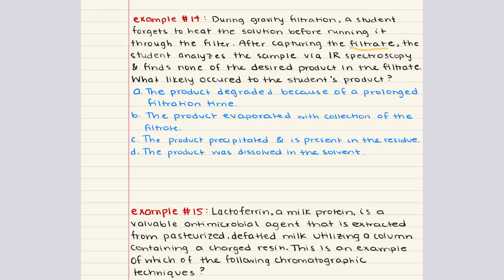If the solution cools too much during filtration, the product can crystallize out and get trapped on the filter paper as a solid. So it ends up in the residue rather than in the filtrate. That's likely what happened here. By not heating the solution, the product precipitated out before or during filtration, and it stayed on the filter paper. That's why the student didn't detect any product in the filtrate. Now let's review the options.